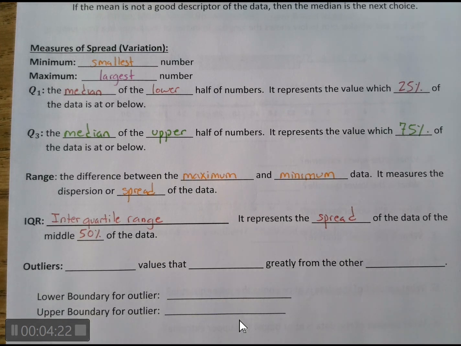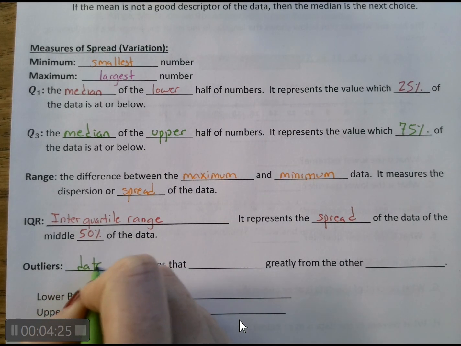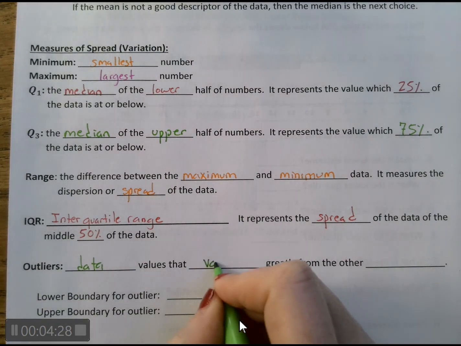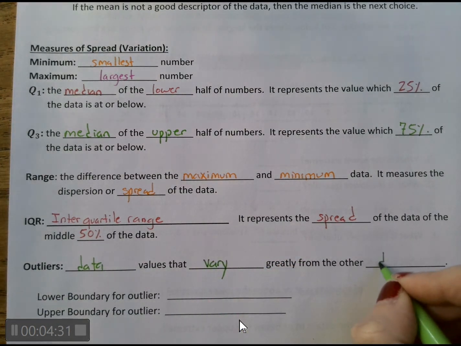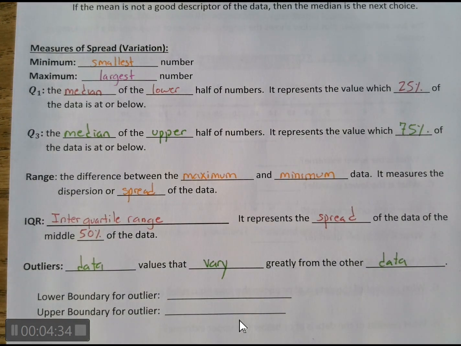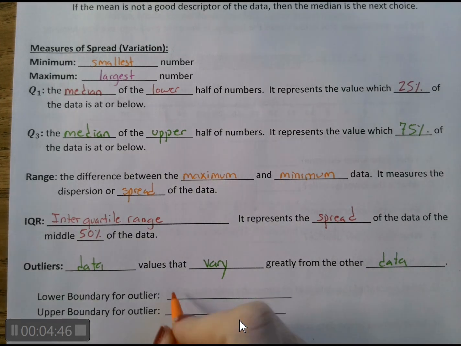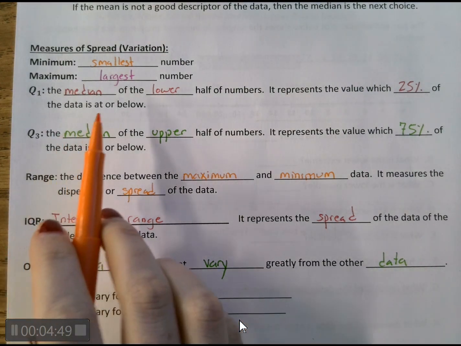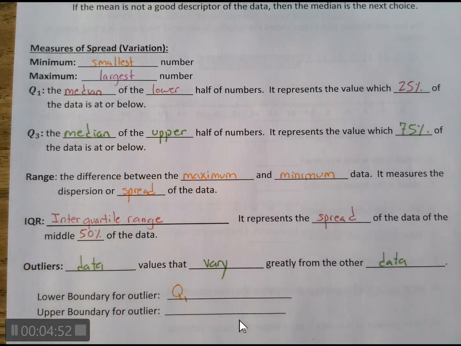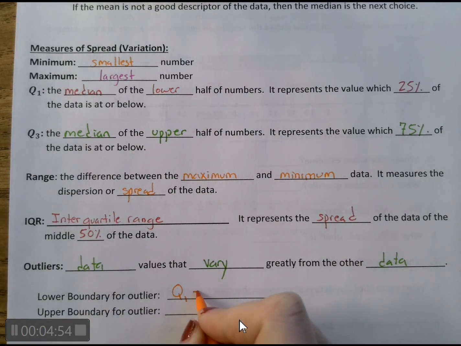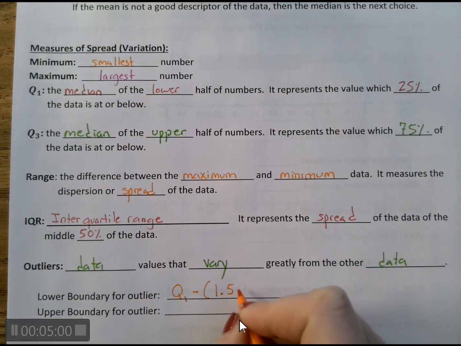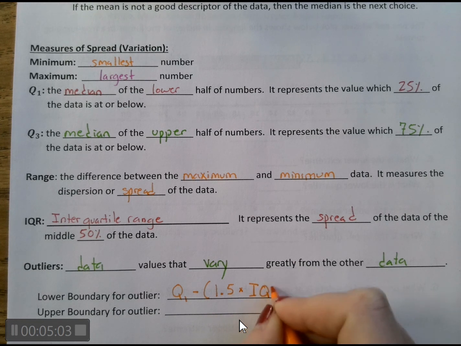And outliers, we talked about yesterday, are the data values that vary greatly from the other data. Alright, and so lower boundary and upper boundary are how we determine what are outliers. So in order to see what our lower boundary is, it's going to be our Q1, which remember we said was the median of the lower half of numbers, okay? And we are going to subtract, and then parentheses, 1.5 times our IQR.